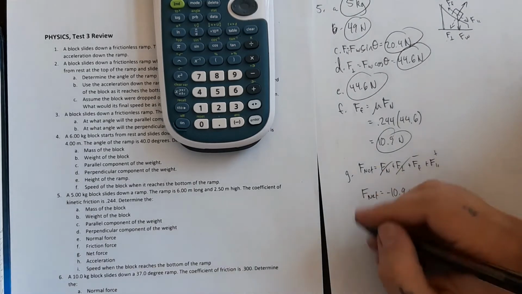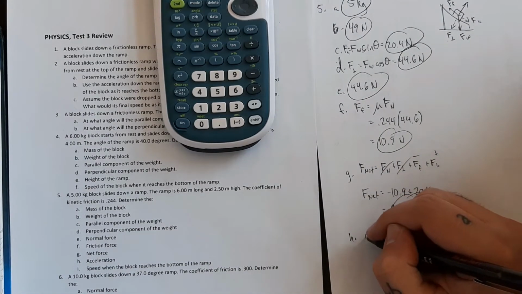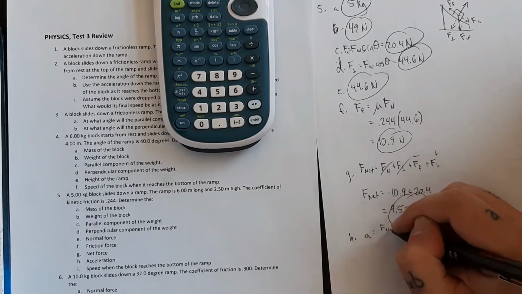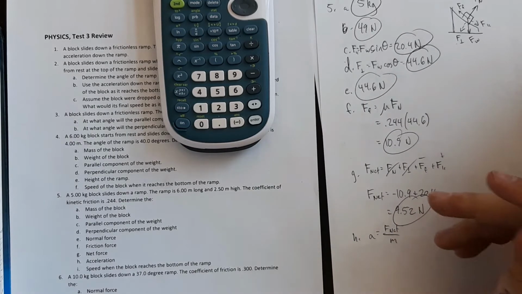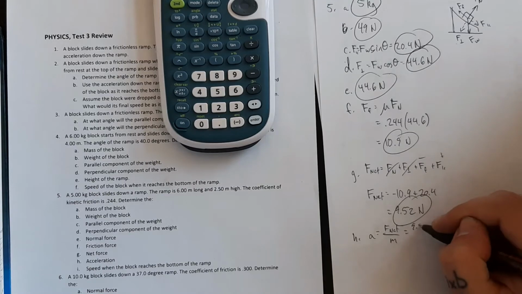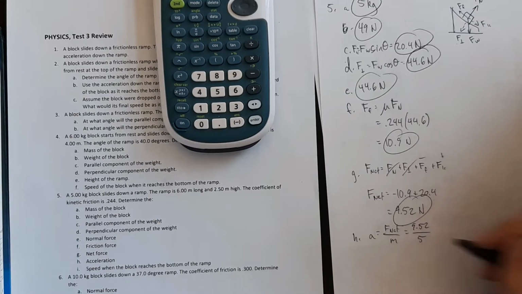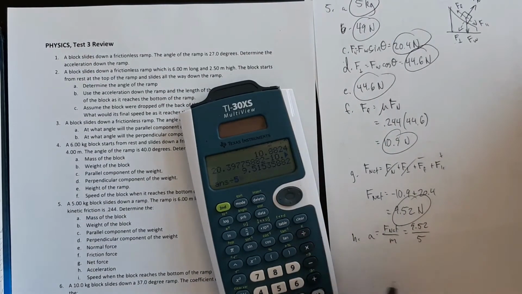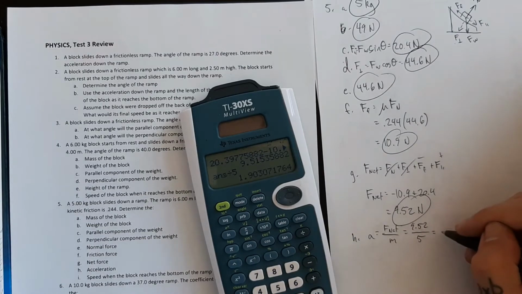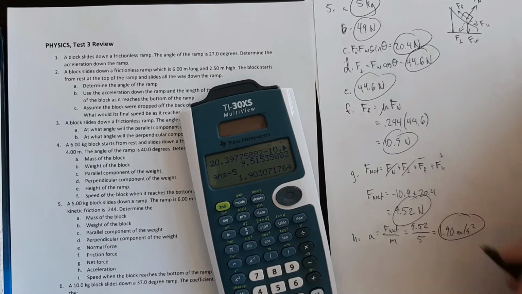Now for acceleration, we've got F equals ma. All right, so moving that around to solve for acceleration, we can just take our net force and divide by our mass. Okay, so net force 9.52, our mass of 5 kilograms. So just dividing that by 5, and that gives us an acceleration of 1.90 meters per second squared. Okay.